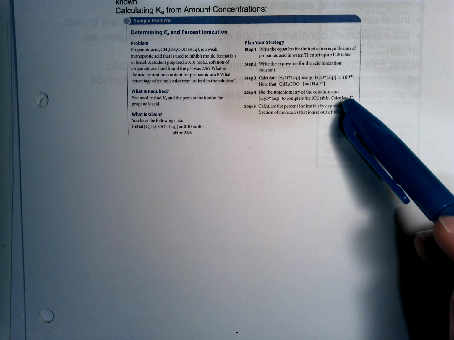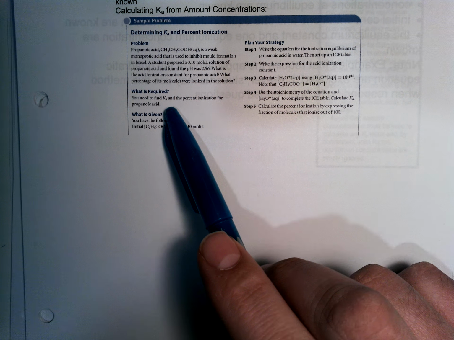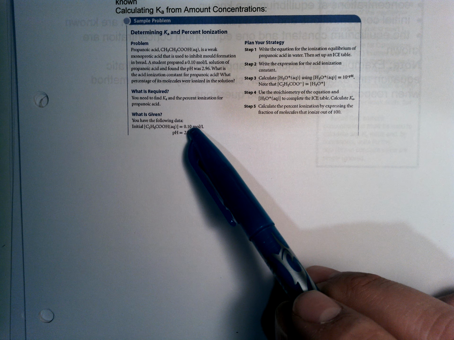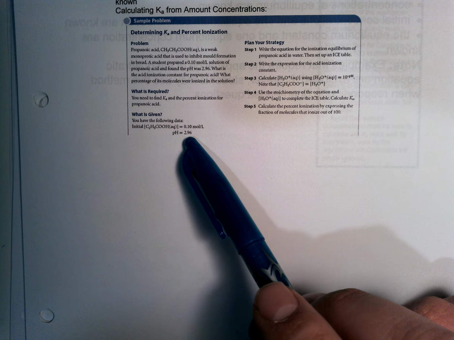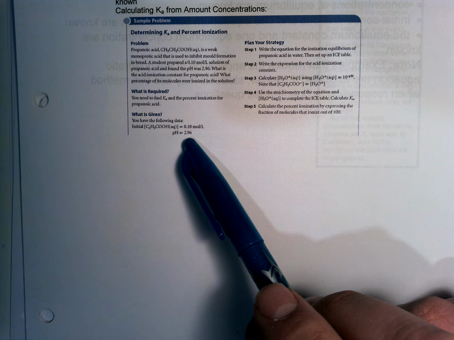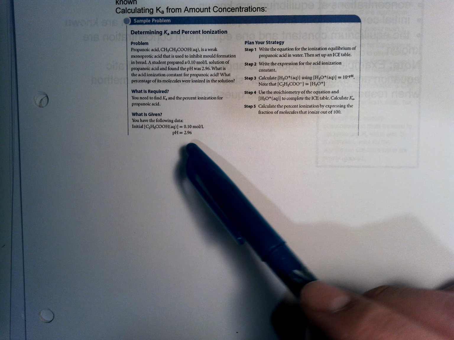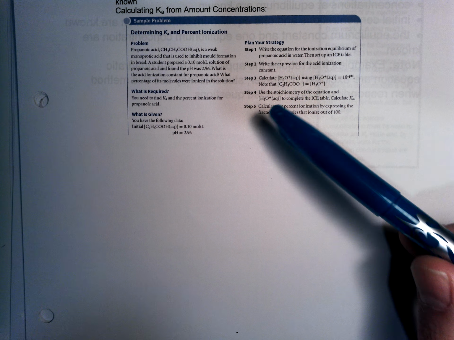This one plans out our strategy, and then we'll follow it. First off, we want to find Ka and the percent ionization for propanoic acid. We're given the initial concentration of our acid. We're also given the pH, which, remember, gives us the concentration of hydronium at equilibrium. So we have something at initial and something at equilibrium, and from there we can solve for x. That's planning our strategy.